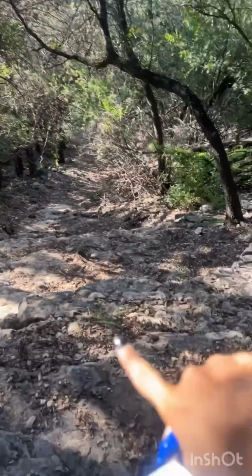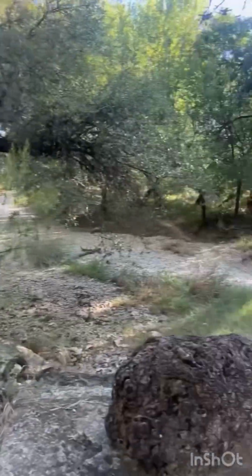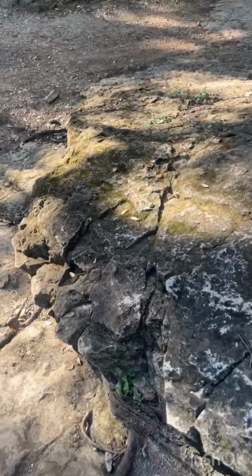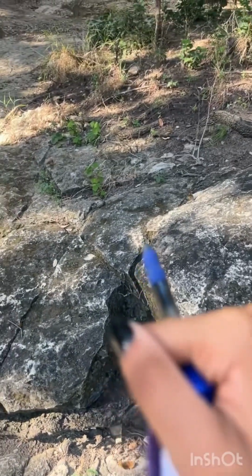So this is a type of weathering, and there are multiple of these going down the trail. Like I said, this park has a lot of limestone in it. This is one of my favorite parts because it's very open and it has a lot of big trees. But for example, this is all limestone as well. You can tell by the breakage.